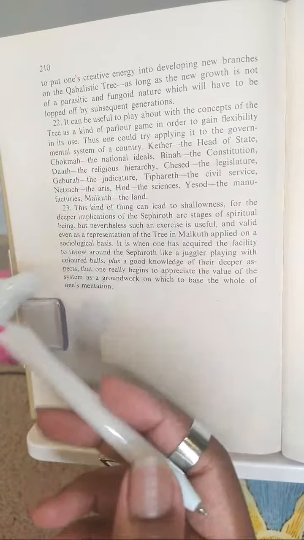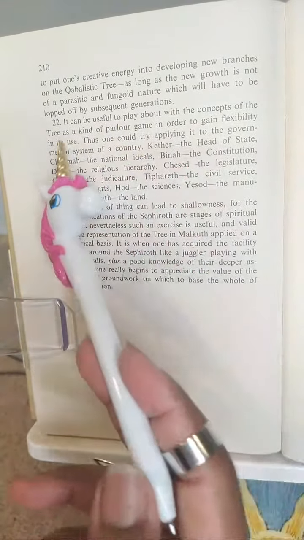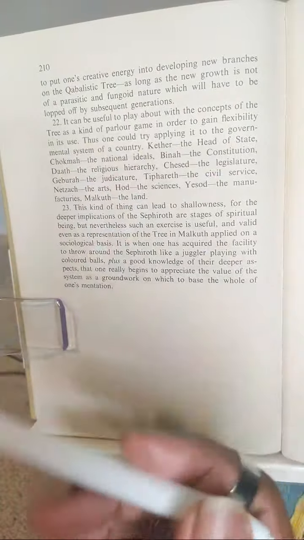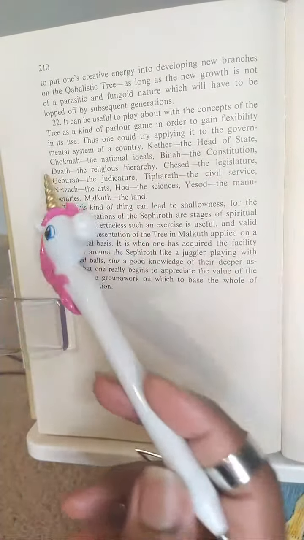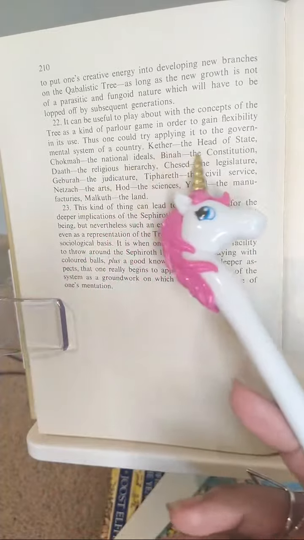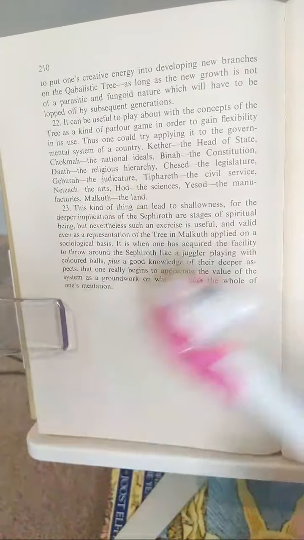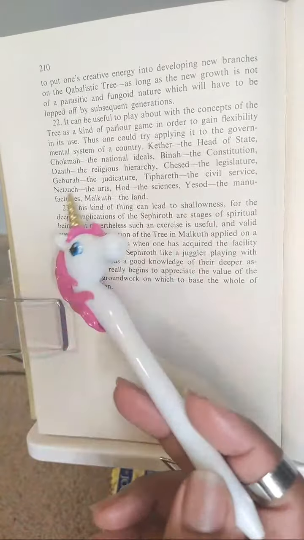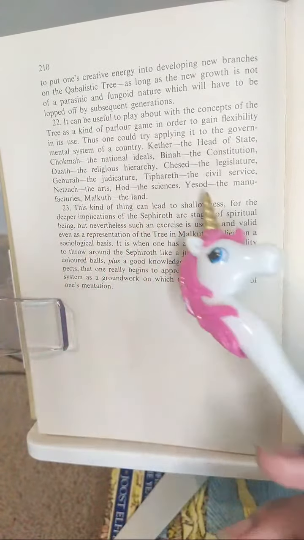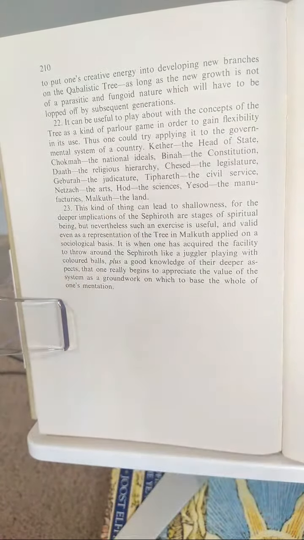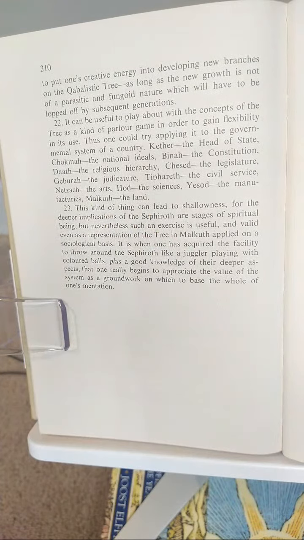22. It can be useful to play about with the concepts of the tree as a kind of parlor game in order to gain flexibility in its use. Thus, one could try applying it to the governmental system of a country. Kether, the head of a state, Chokmah, the national ideals, Binah, the constitution, Daath, the religious hierarchy, Chesed, the legislature, Geburah, the judicature, Tiphereth, the civil service, Netzach, the arts, Hod, the sciences, Yesod, the manufactories, and Malkuth, the land. Wow.